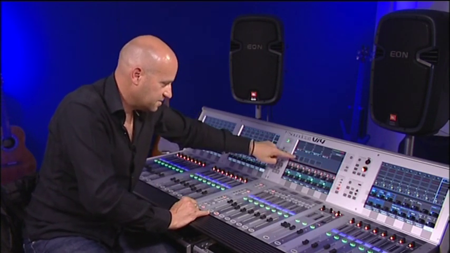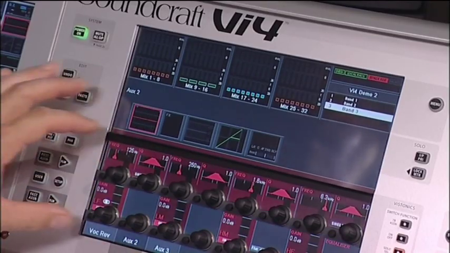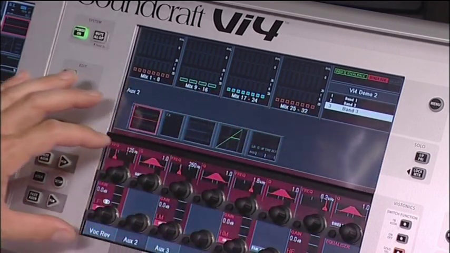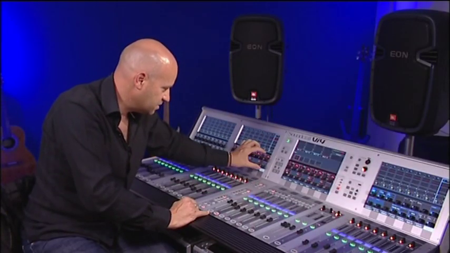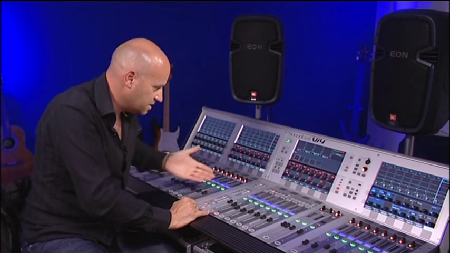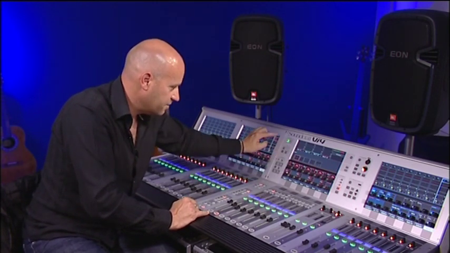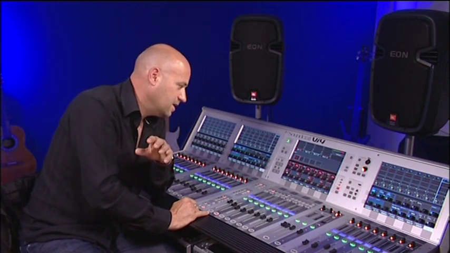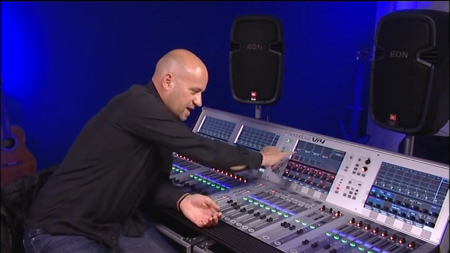So if I select this red block over here, it's our familiar 4-band parametric EQ, which is exactly the same as what's available for the input channels over here, but it's now available for each of those 32 buses.